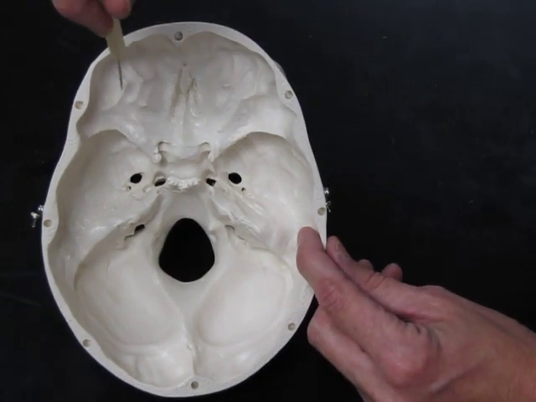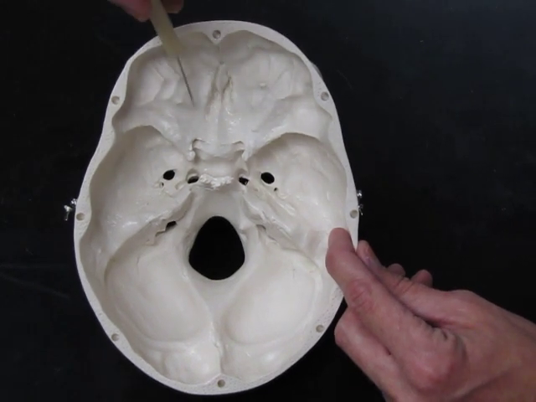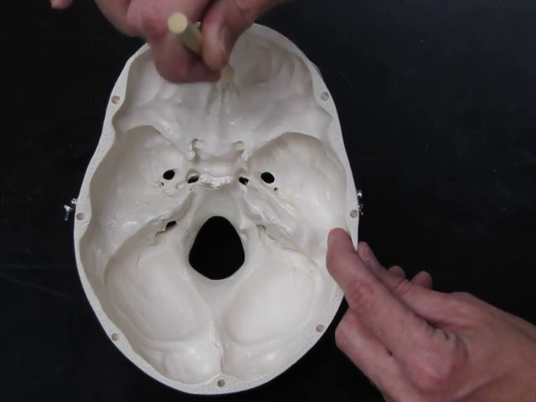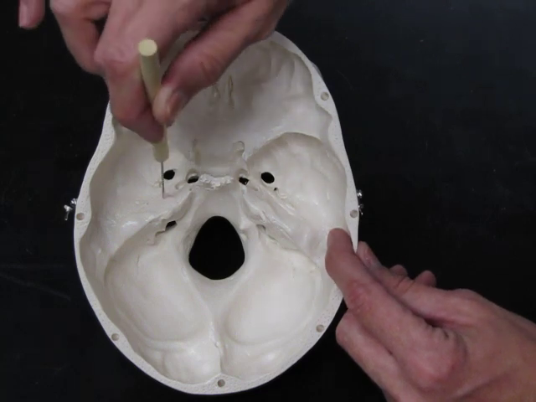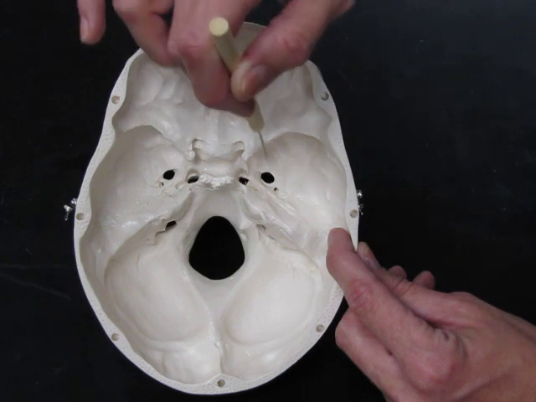All right, so here is still part of the frontal bone, but this section in the middle is the ethmoid bone. Just this section. Below that is the sphenoid bone, which makes up almost like a little moth or butterfly type pattern.